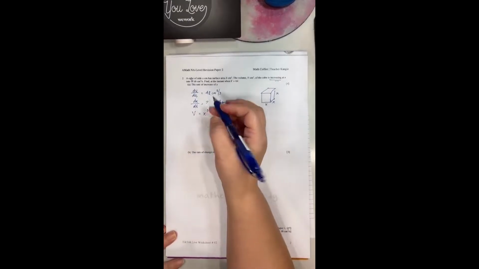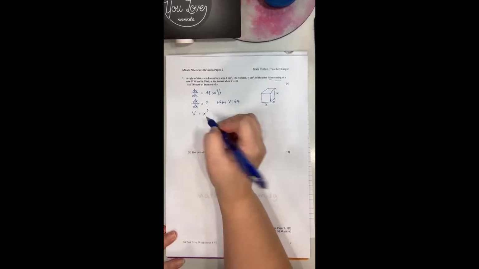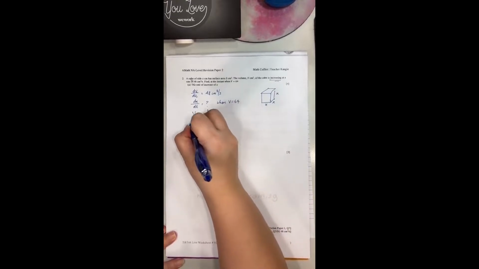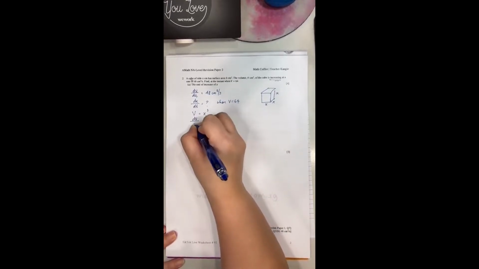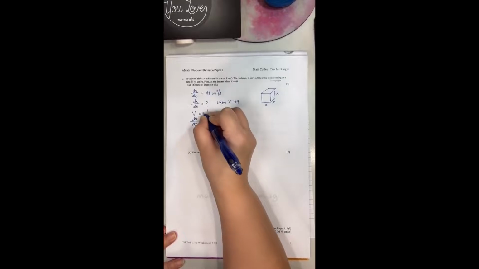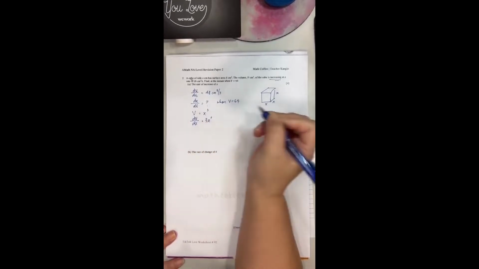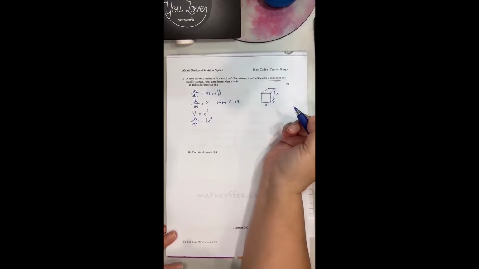Okay. So then after that, what you need to do is differentiate this. So I want to do dV/dx, differentiate V with respect to x. So bring down the 3, so it's 3x squared.